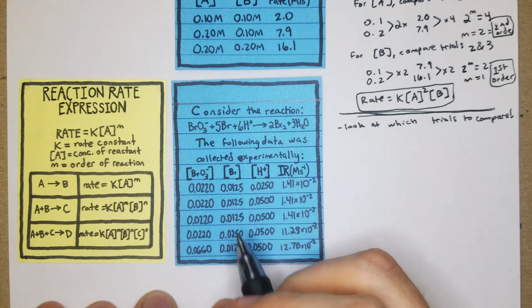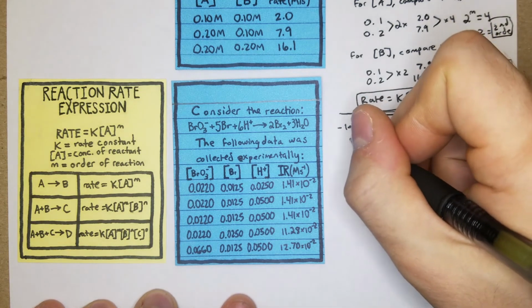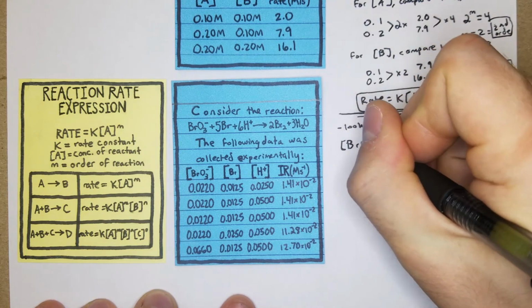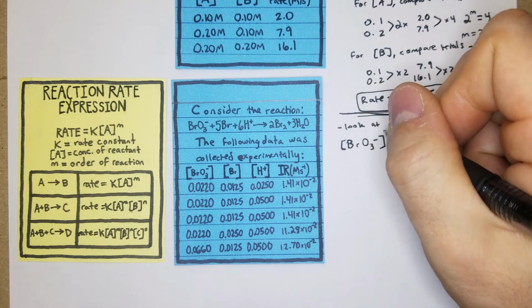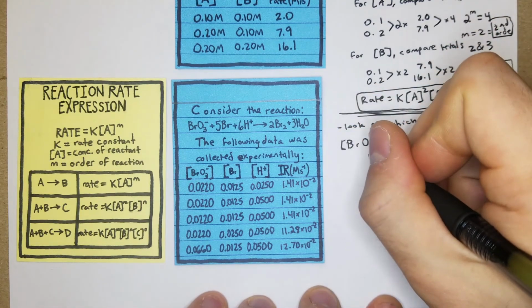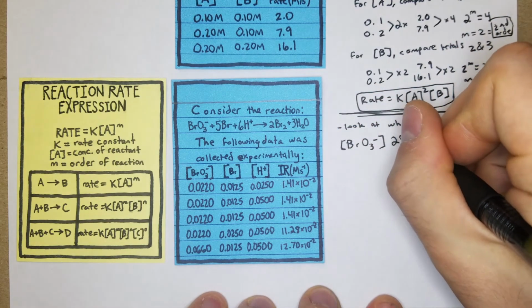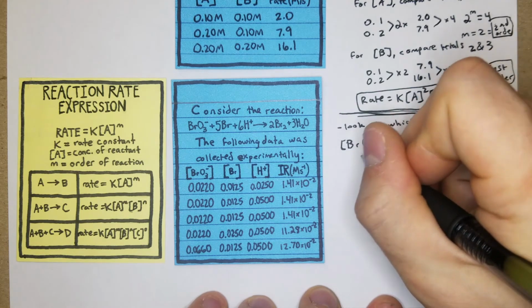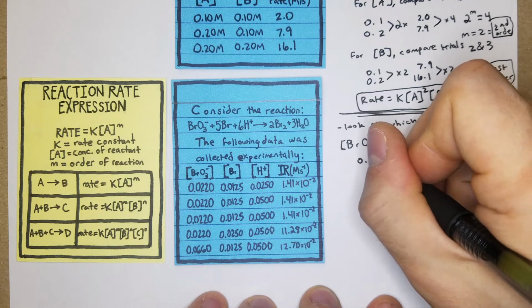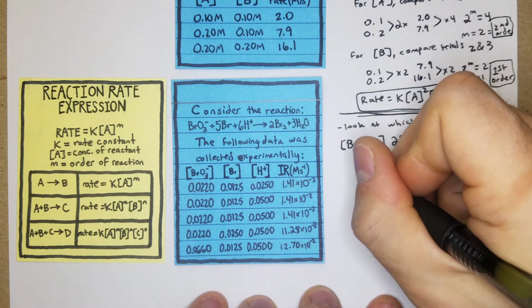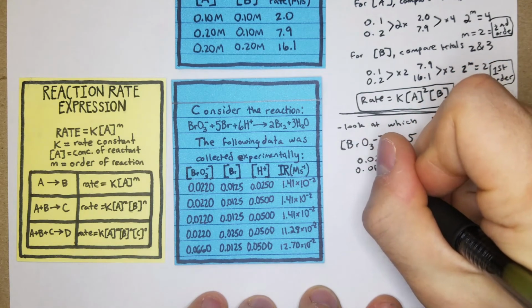So yeah, start with BrO3 minus. What we're going to do is take trials 2 and 5. So we're going to say 0.0220 goes to 0.0660.